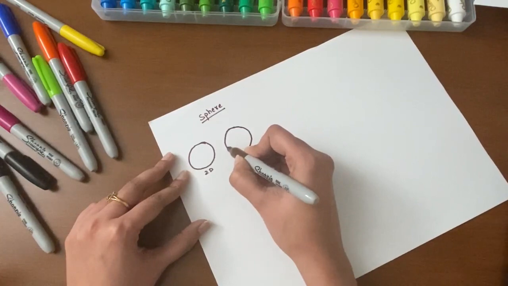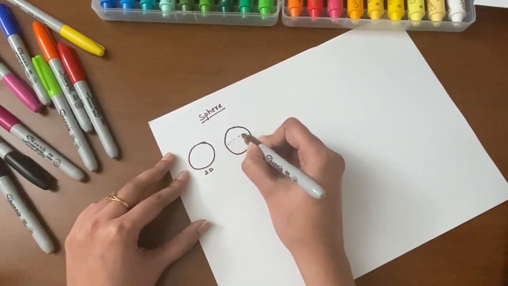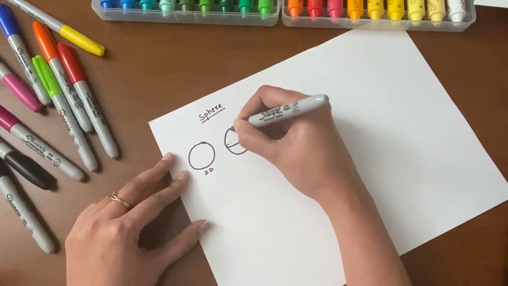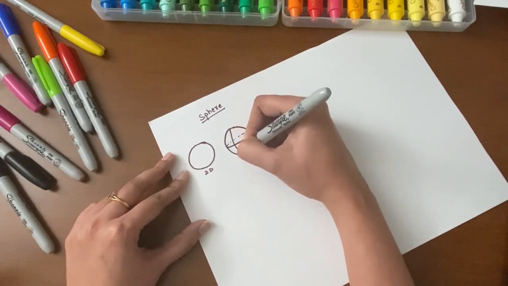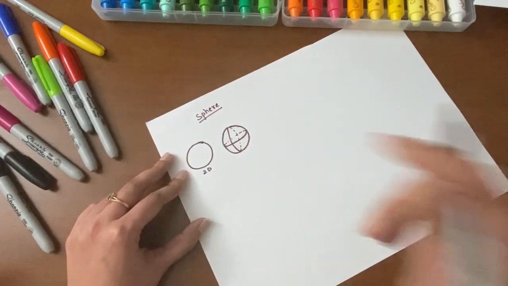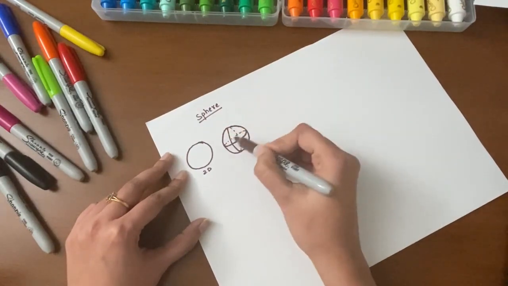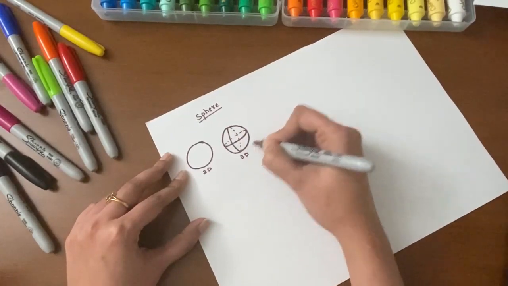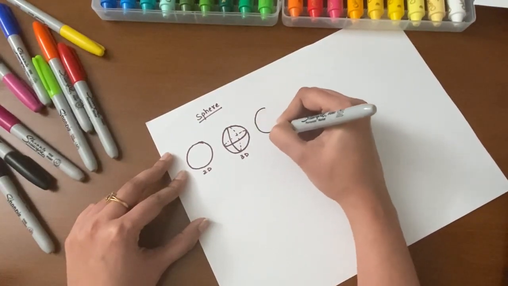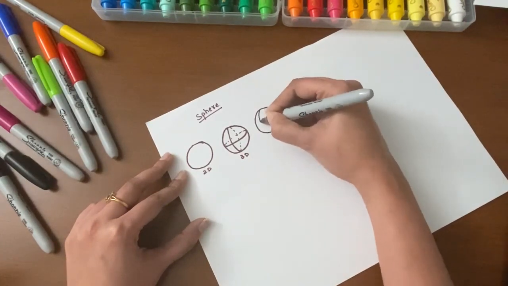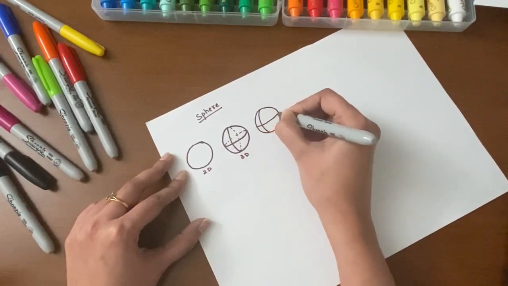Now draw the curved lines across the circle. This will make it appear like a three-dimensional sphere. I'm going to draw a ball using a sphere.